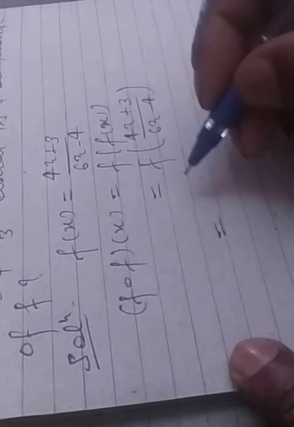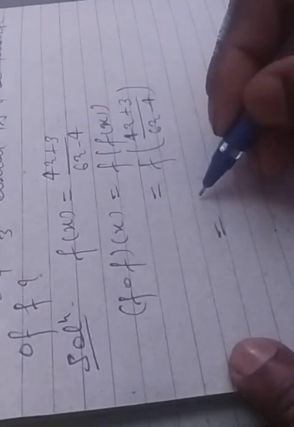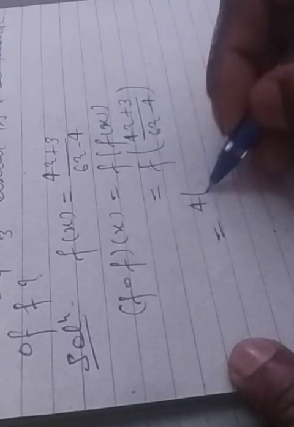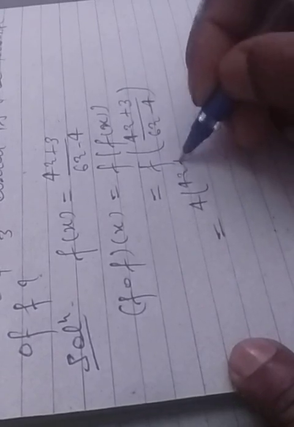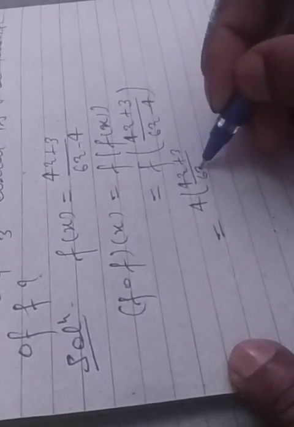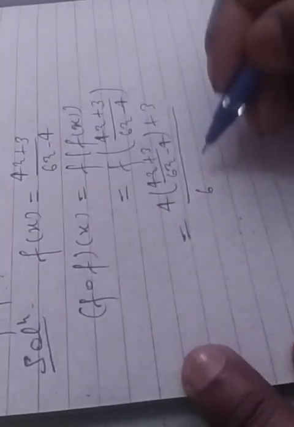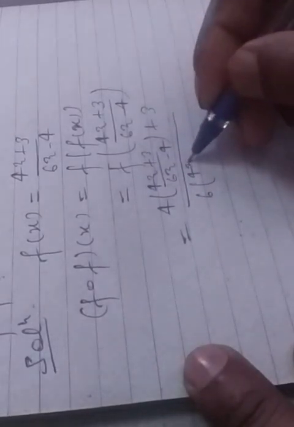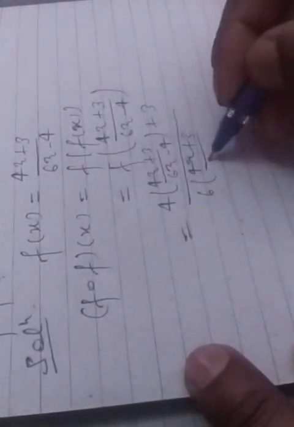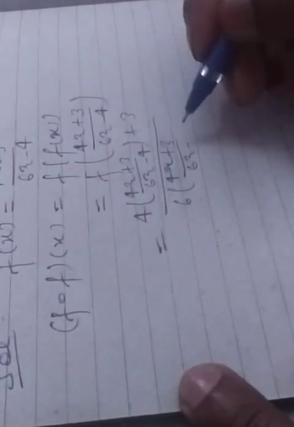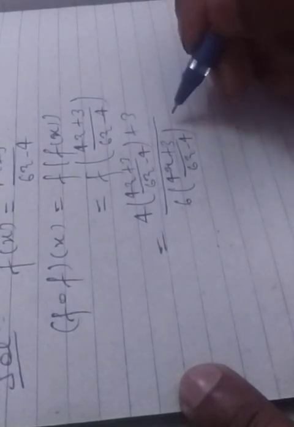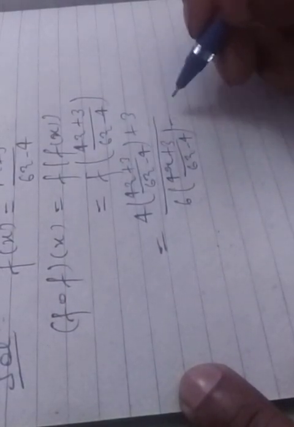Then we can write 4 into (4x plus 3) upon (6x minus 4) and plus 3, and whole upon 6 into (4x plus 3) upon (6x minus 4) and minus 4.